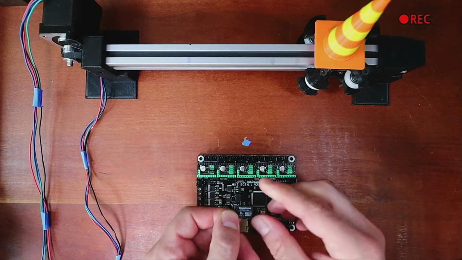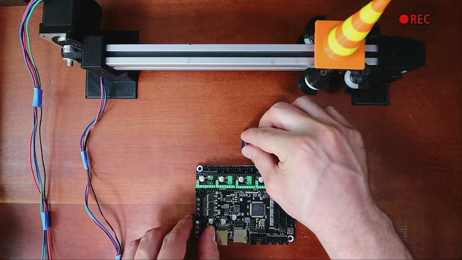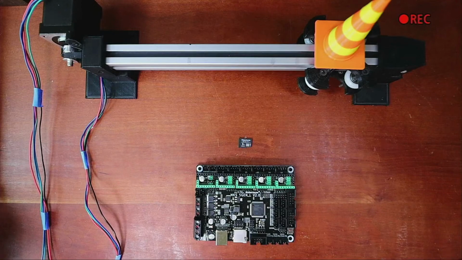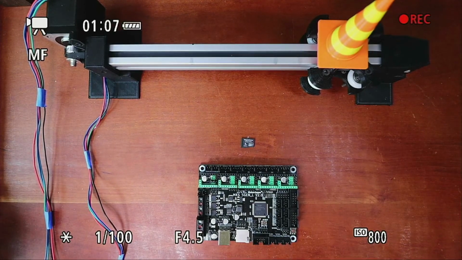Right now I'm using an 8 gigabit card on this. I'll show you real quick. Let me zoom in on this. Hang on a second, I gotta change a setting.